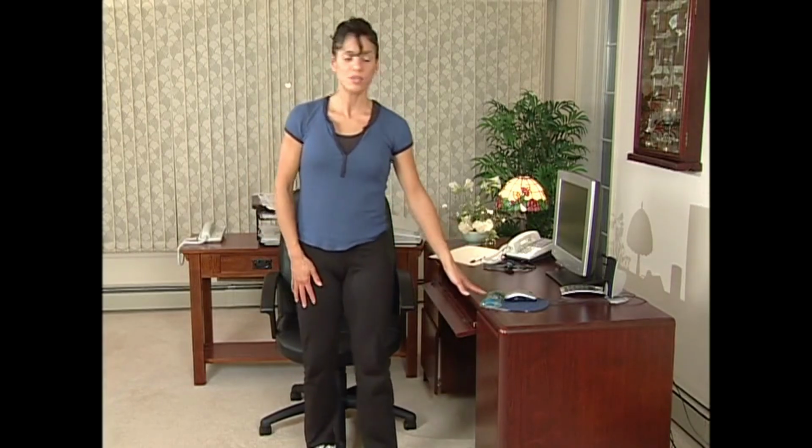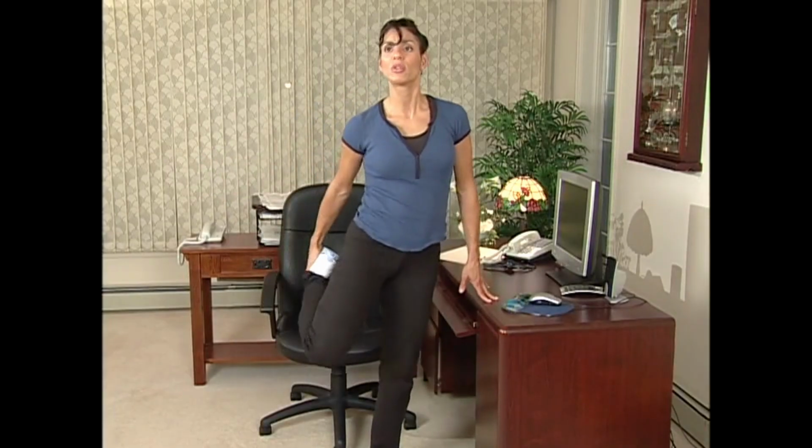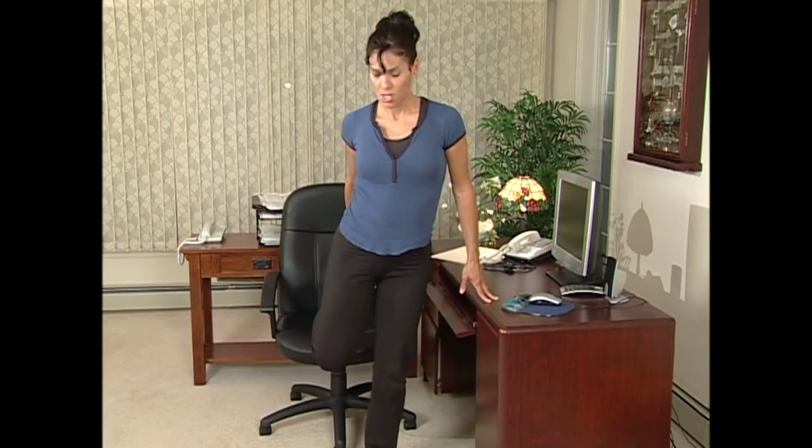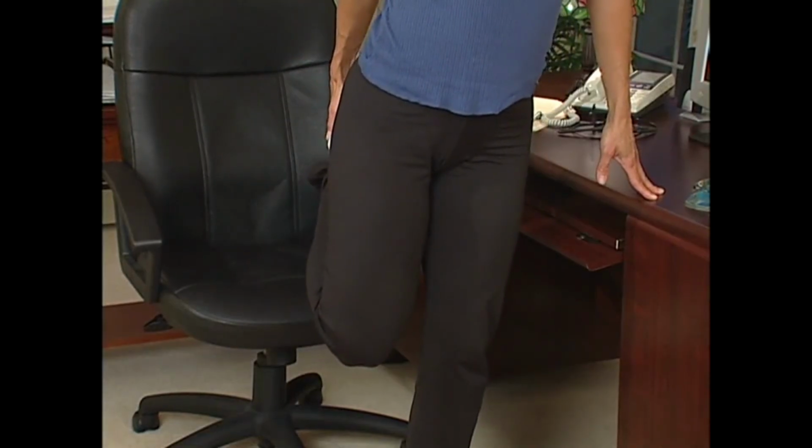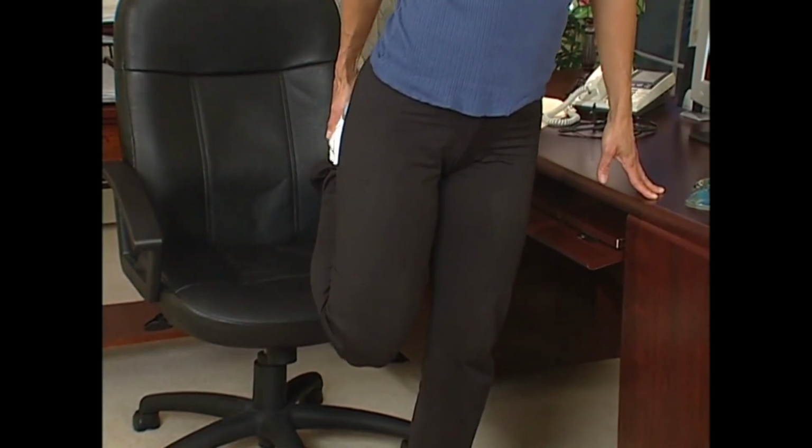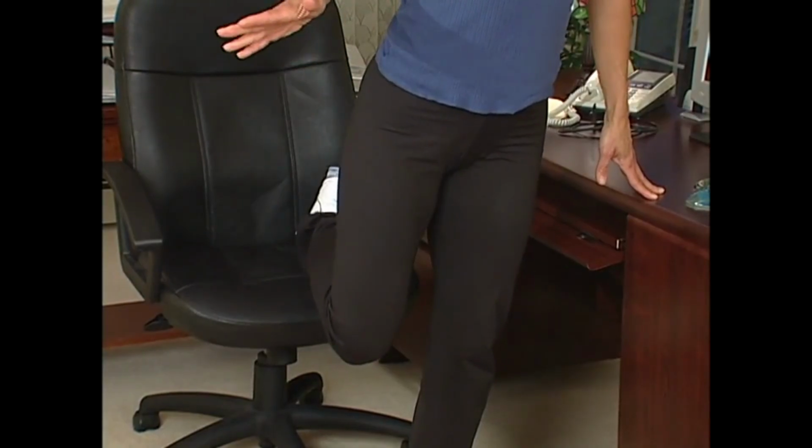We want to be able to use maybe the desk or some stable object like the wall and grab hold of the foot and bring it behind you. Now, you'll notice my knees are parallel. They're not out here. You've got to bring them back together, and if you can't hold the foot, don't worry about it. It's not necessary.